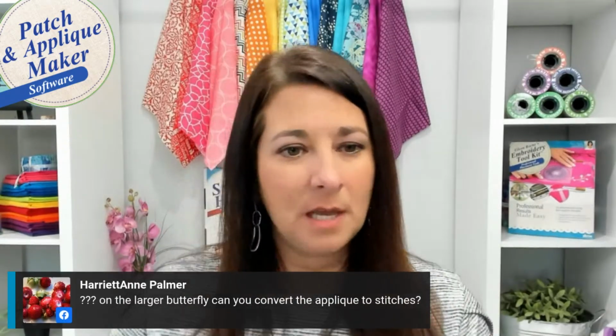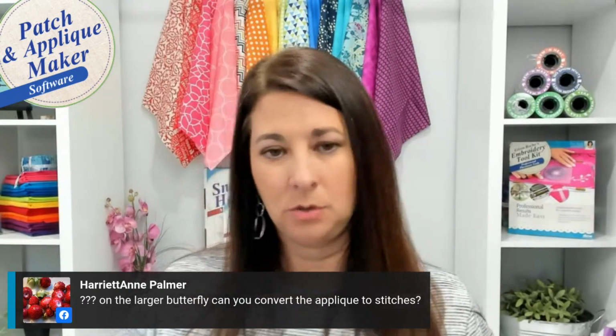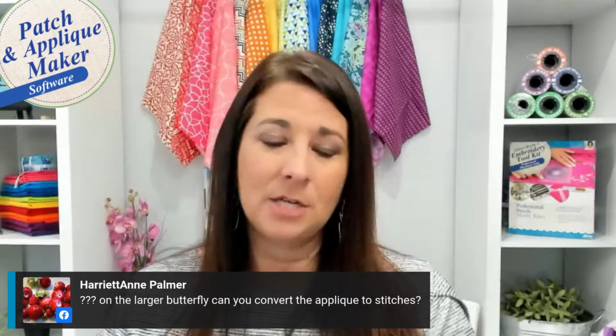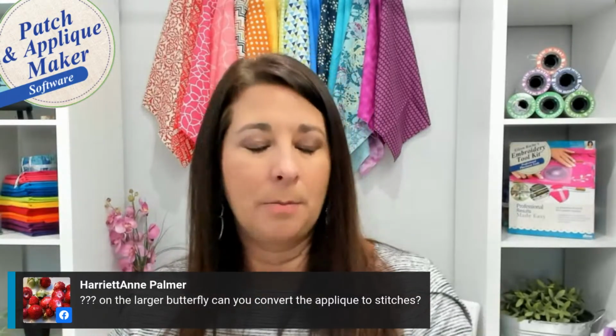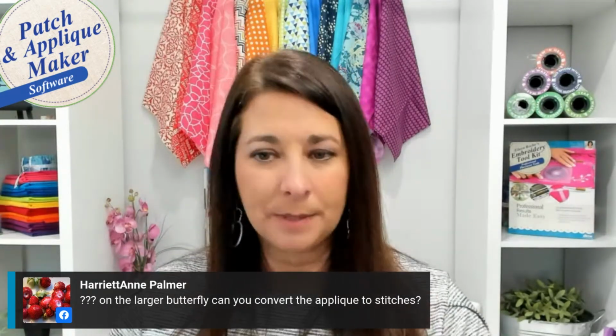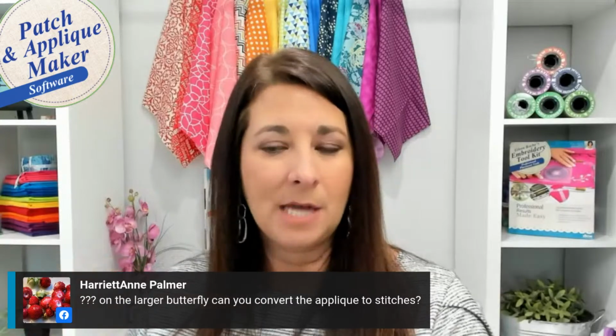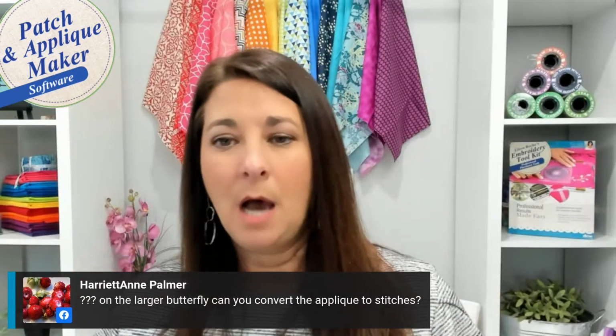Harriet Ann Palmer says, on the larger butterfly, can you convert the applique to stitches? Not in Patch and Applique Maker, but Harriet Ann, if you do have something like our Perfect Embroidery Pro, you could convert that to a fill stitch if you like. But Patch and Applique Maker is only about patches and appliques, so you only have the ability to create those type of stitches for appliques and patches. But if you have other Dime software, you know they work great together.